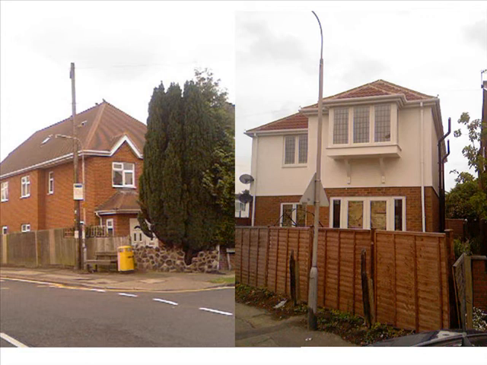On the right, another example of this is a tighter corner plot. You can see how the fence is angled, so there's actually not very much land to play with. And yet, someone's managed to gain permission in this case for two 2-bedroom maisonettes.